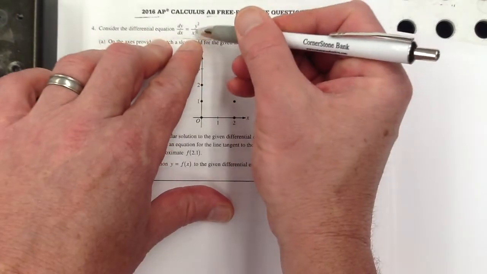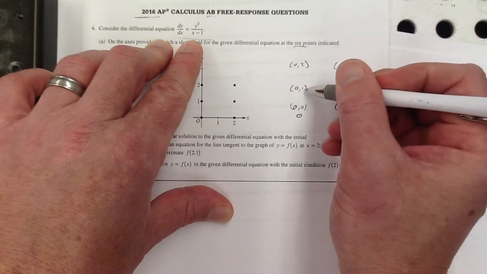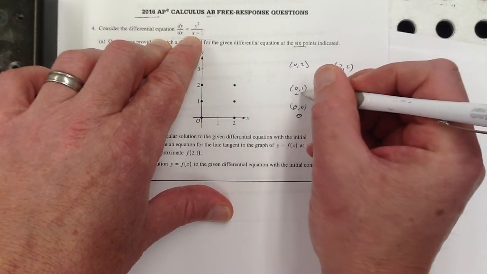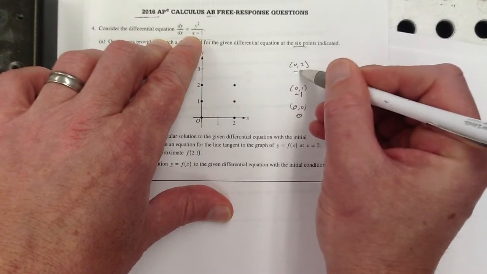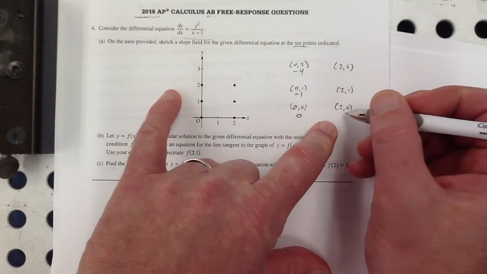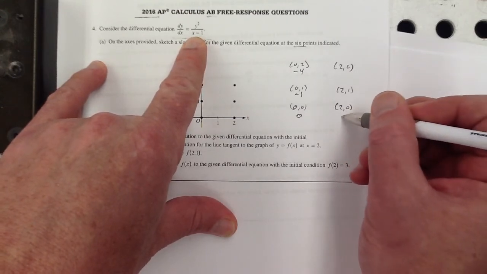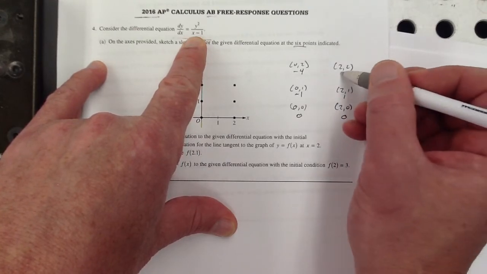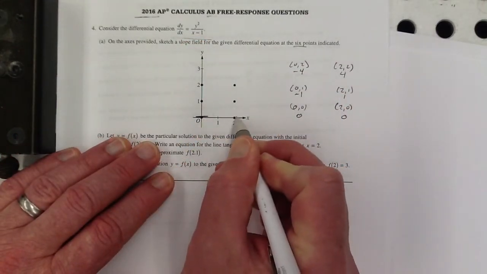So when x is 0 and y is 0, this is 0 on top. And when x is 0, that's negative 1 on the bottom, 1 on the top. And then here, negative 1 on the bottom, 4 on the top. Here, I've got 1 on the bottom and 0 on the top, 1 on the bottom, 1 on the top, 1 on the bottom, 4 on the top. So they just have opposite slopes, except for these two that have 0 slope.